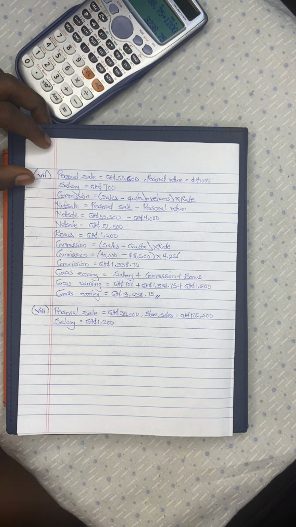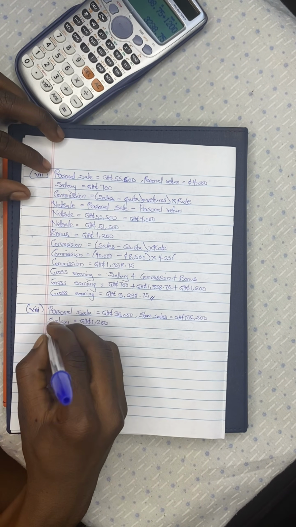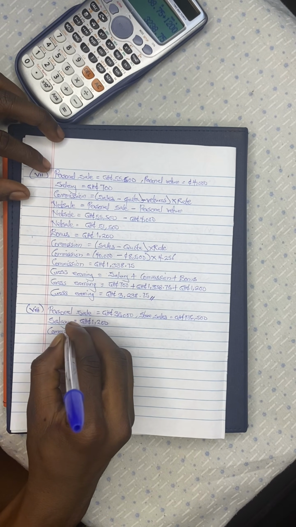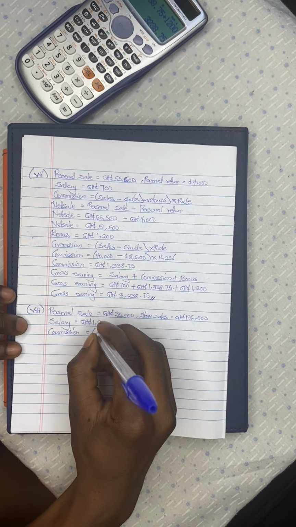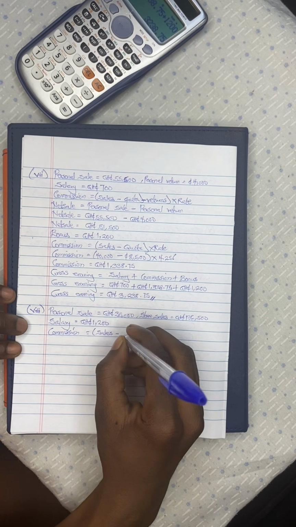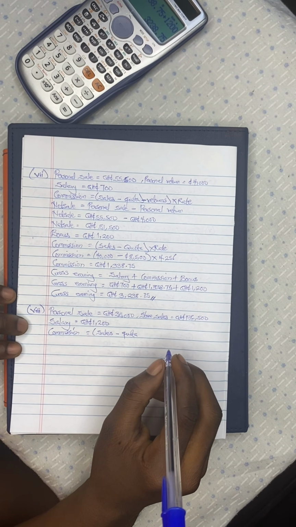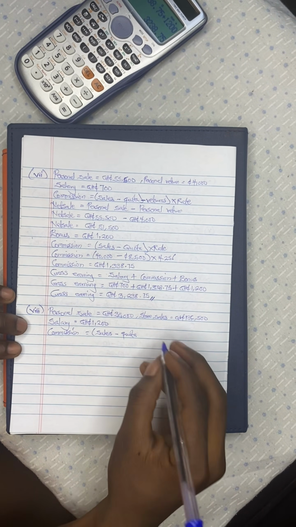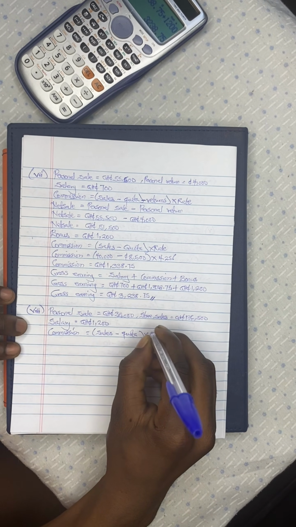Okay, so we have to calculate for the commission and the override. So we say commission is equal to what? Sales minus quota. He has no returns, right? Let me check. Yes, there's no returns in the question. So sales minus quota times the rates.